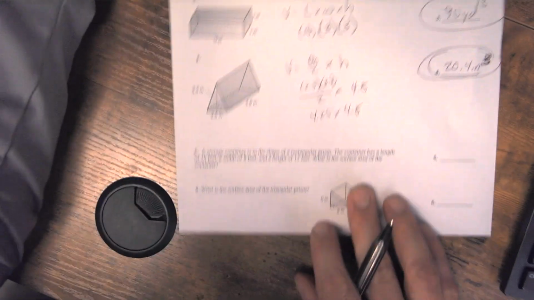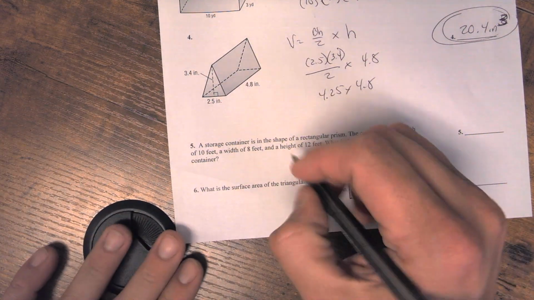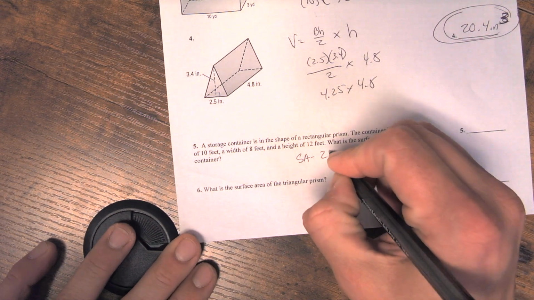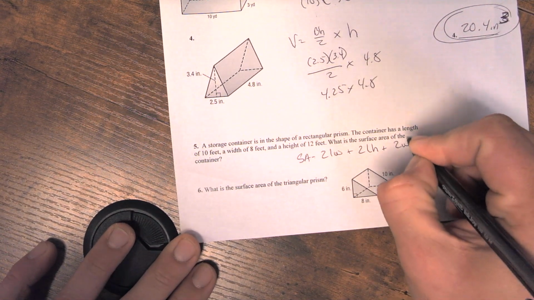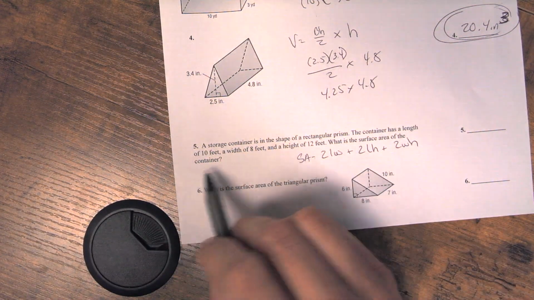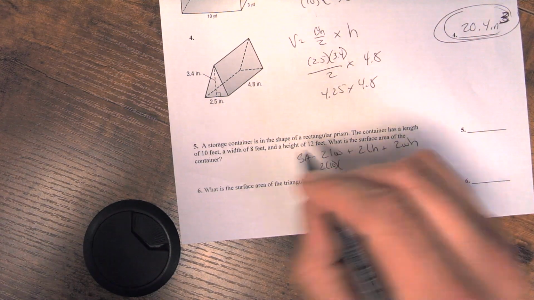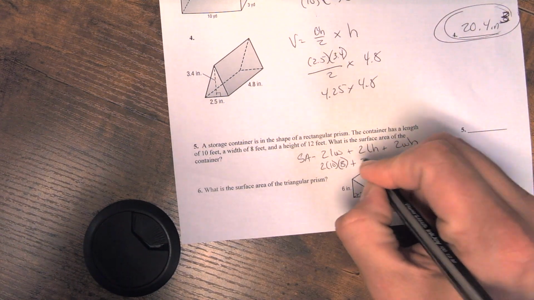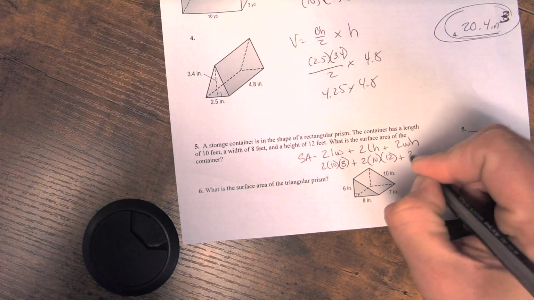All right, number 5, it is a rectangular prism, and they want you to find the surface area. So remember, the formula for that is 2 times the length times the width, plus 2 times the length times the height, plus 2 times the width times the height. So they tell us the length is 10, so every time I see an L, I put 10. Every time I see width, I put 8. And every time I see height, I put 12.